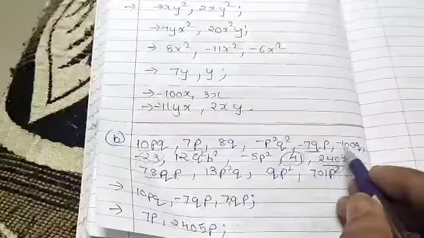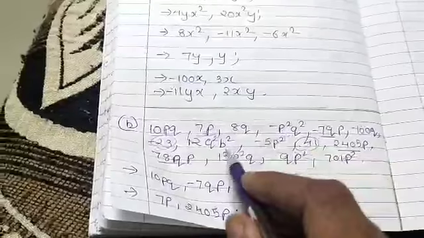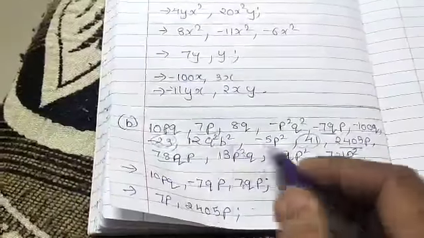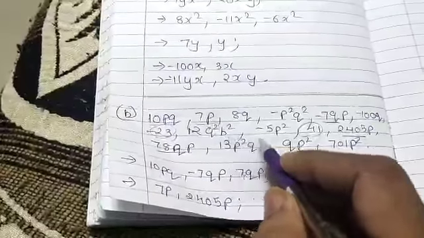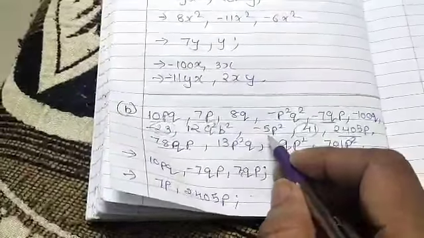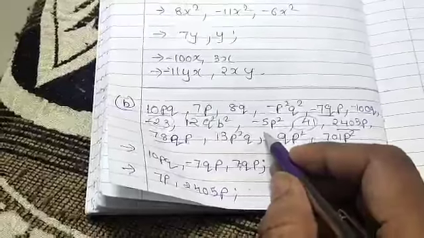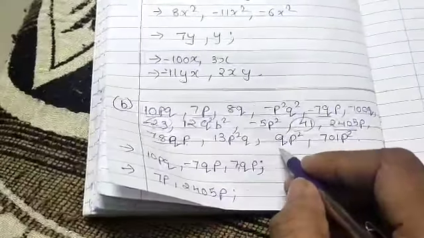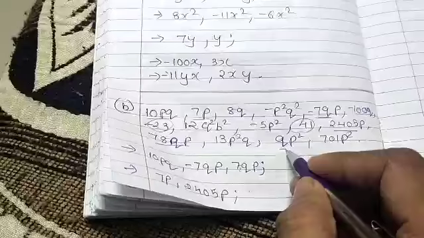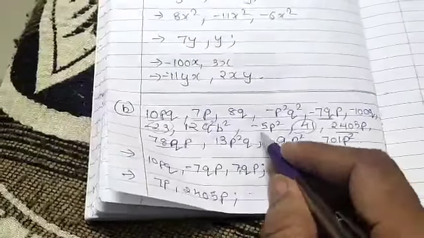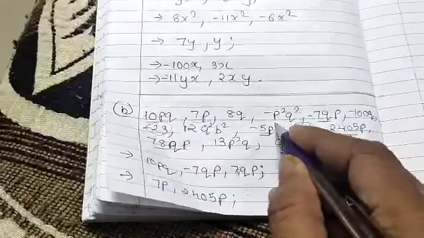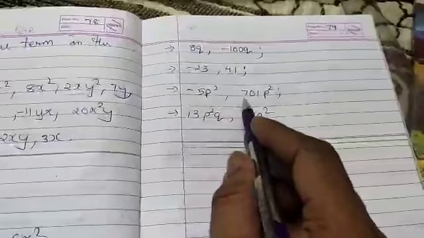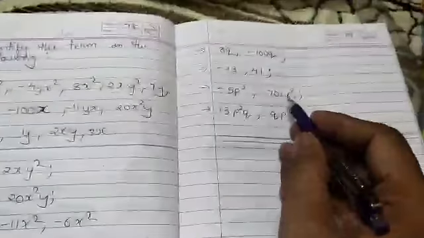After that, this is over, and this also is over. Now p square: negative 5p square and 701 p square. qp square will not come, q will not come, only p square you have to find. So write down negative 5p square and 701 p square.